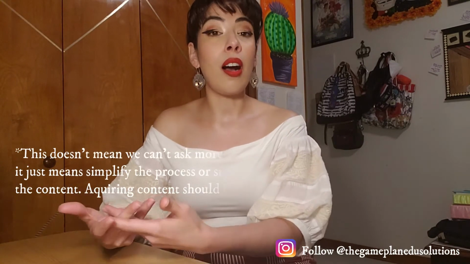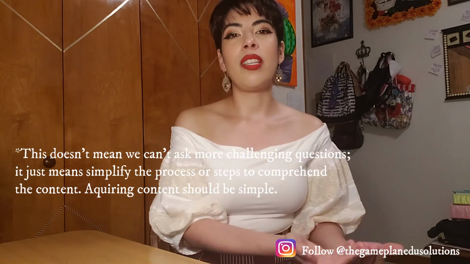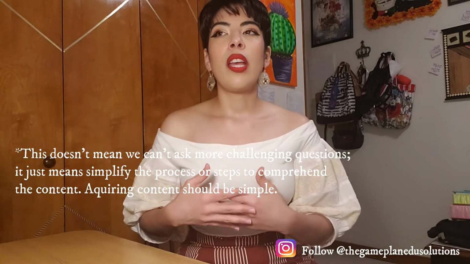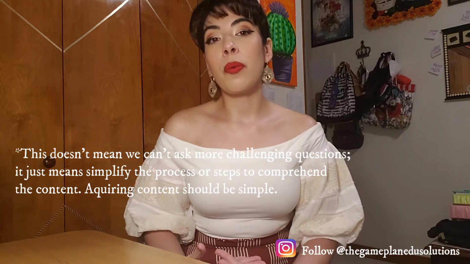So what we need to do is mimic the same natural process of simplification for the sake of comprehension. We need to mimic this natural process when we're teaching a lesson. So in order to really increase the probability that your students will retain the information, we need to think about simplify.